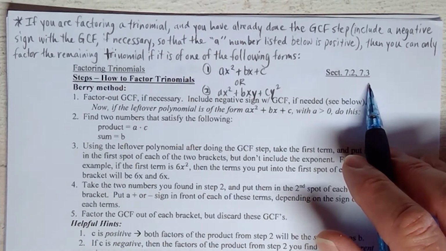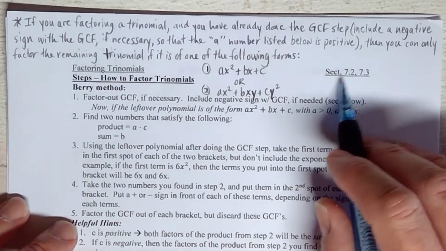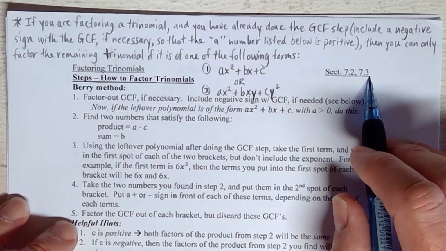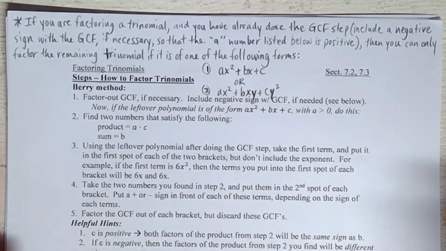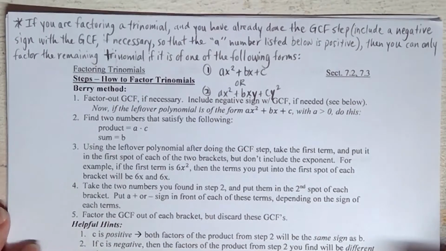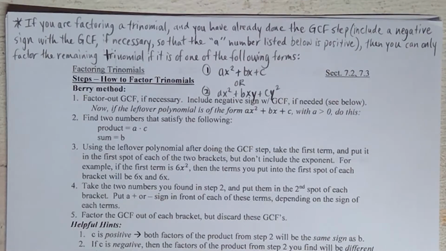You don't have to learn all three methods, so long as you can do all the problems in the 7.2 and 7.3 worksheets. There's a couple of sheets here for that. I wanted to make that clear. Let me know if you have any questions about that.